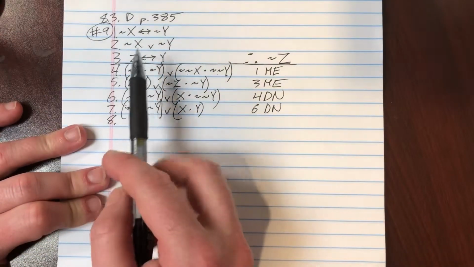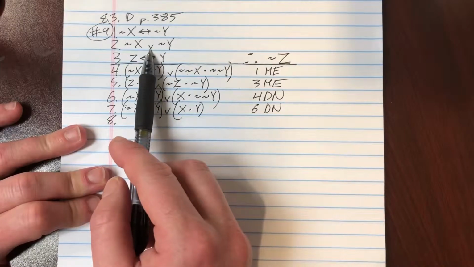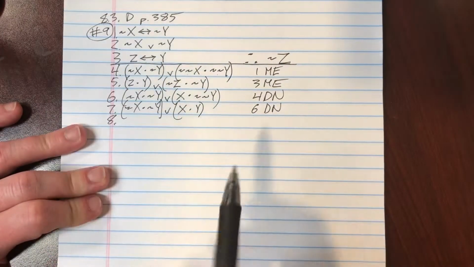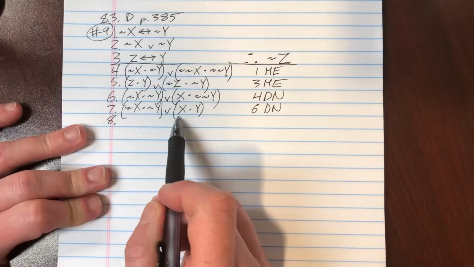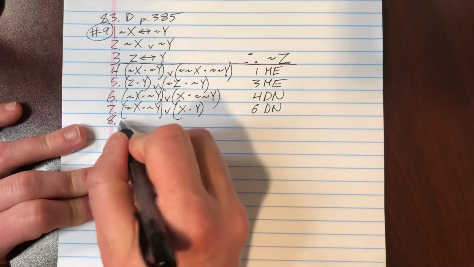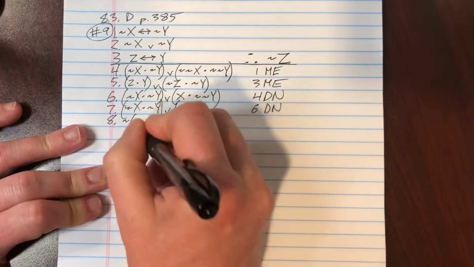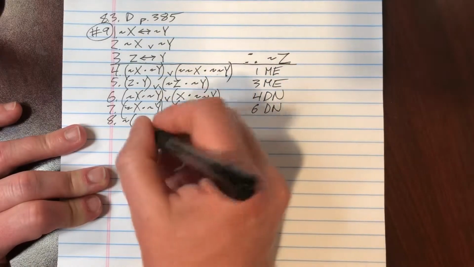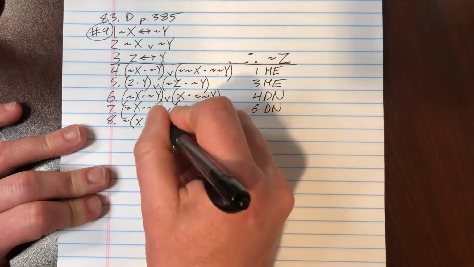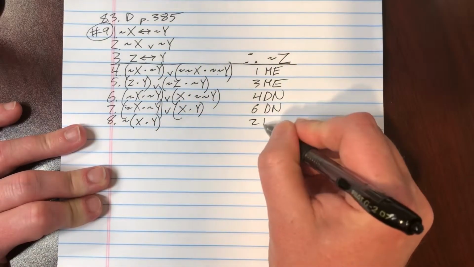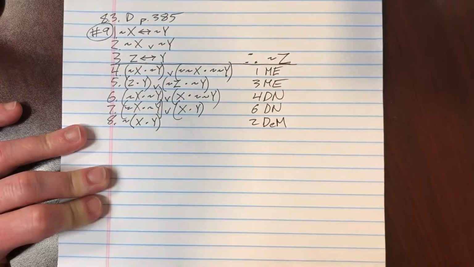Now, what are we going to get if we do De Morgan's with line 2? Well, that'll give us a nice negation of X and Y. So that's from line 2, De Morgan's.